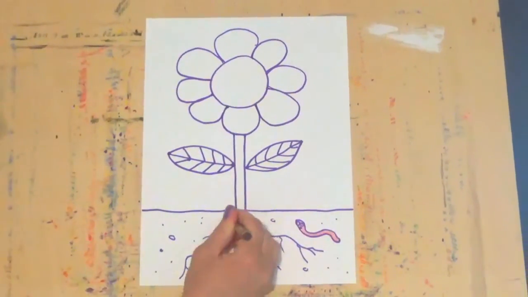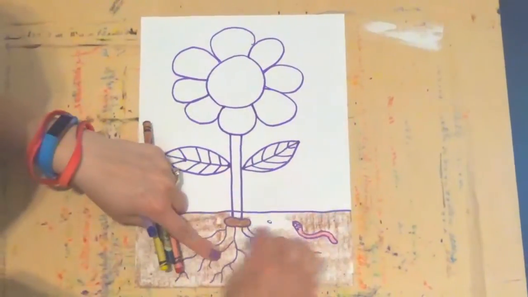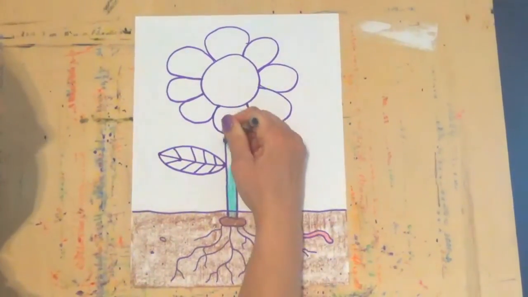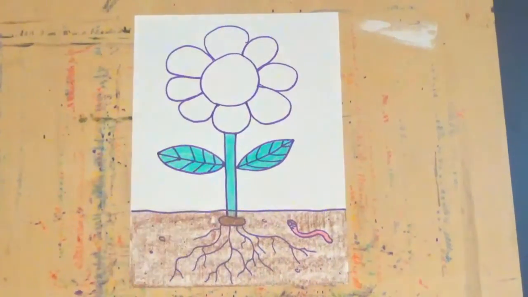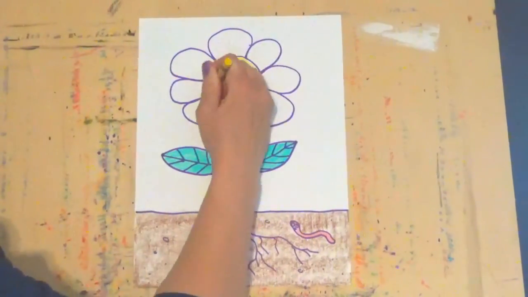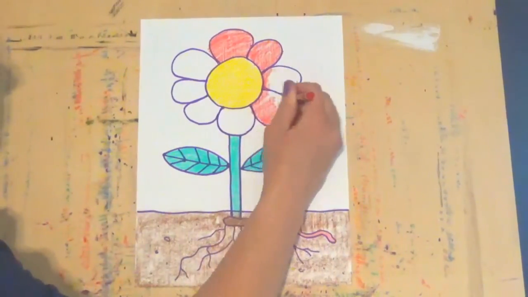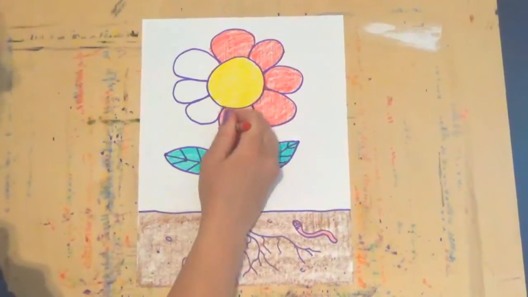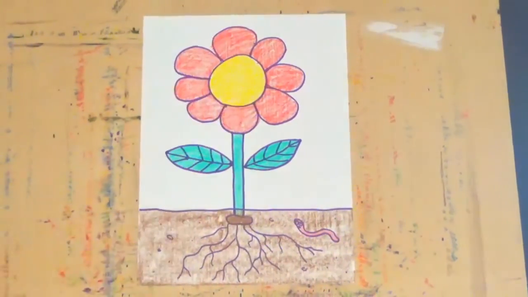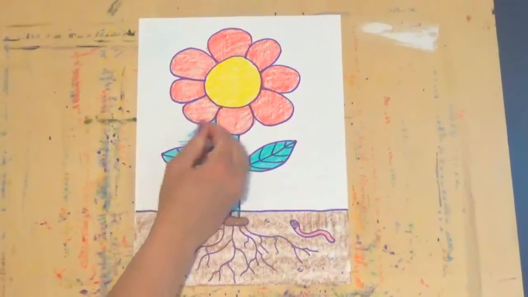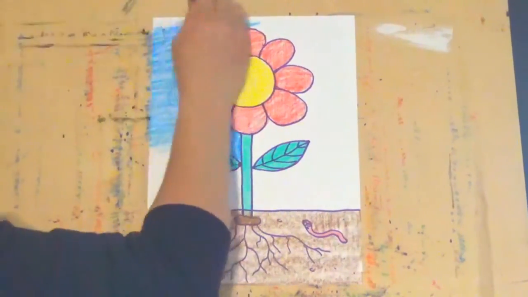All right, it's time to color. I'm speeding this up, but if you need to pause the video, you sure can. I have a pink worm, some brown for my dirt and my seed, green for my stem and leaves. I'm going to make my flower look like Mr. Eric Carle's flower from his book, A Tiny Seed. So I'm going to make my flower red with a yellow center, but you can make yours different if you want. I'm going to give my flower a blue sky because I just want it to look like a bright blue, sunny day.